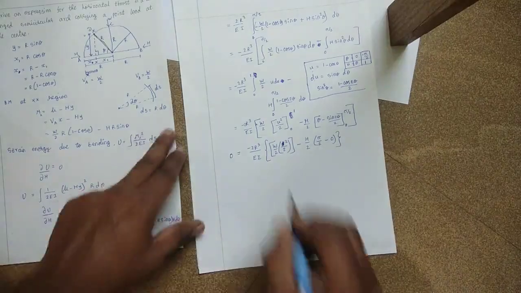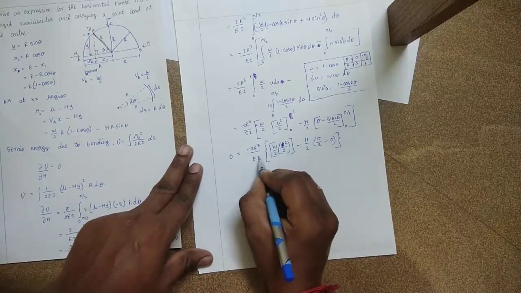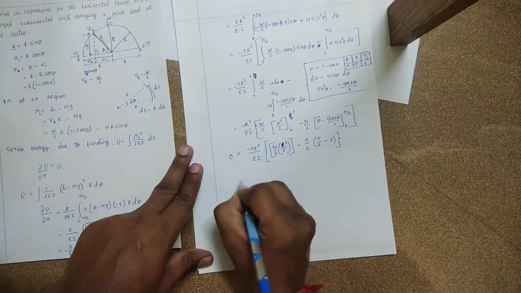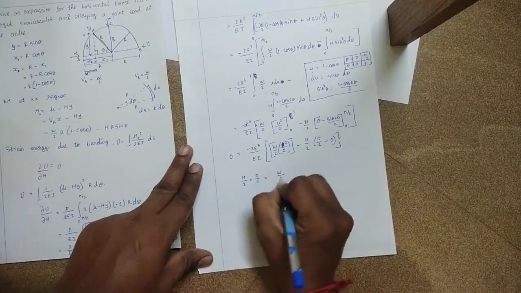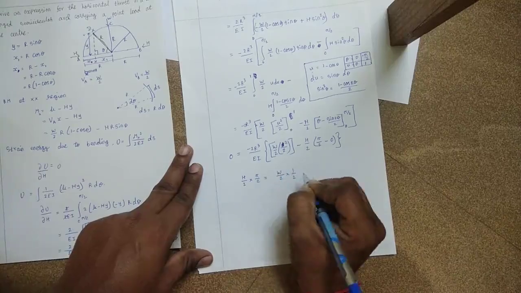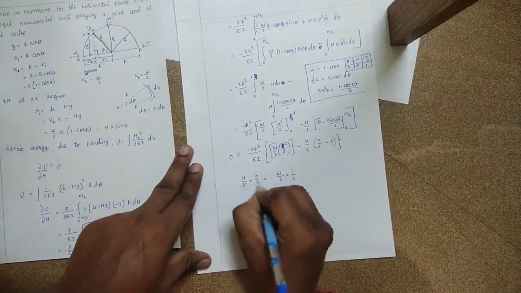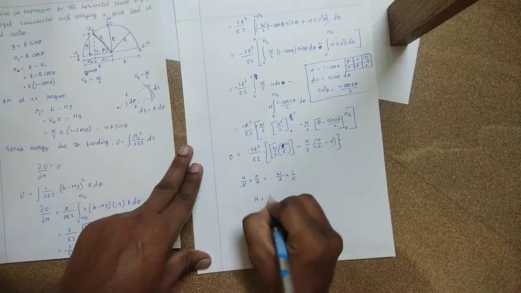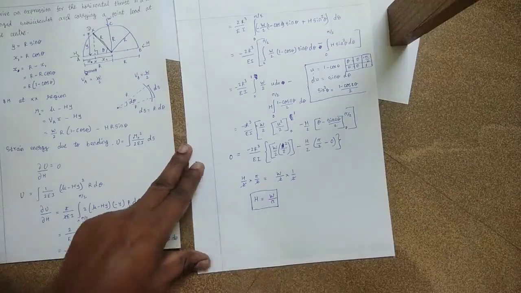So what we need to do is calculate the h by 2 value. This 2r cube divided by EI is common, and if I bring it to this side, it will become 0. So I am equating h by 2 into pi by 2 equal to w by 2 into 1 by 2. If I simplify this, this 2, this 2 and this 2 and this 2 get cancelled, and the h value will be h equal to w divided by pi. So this is the simplified answer.